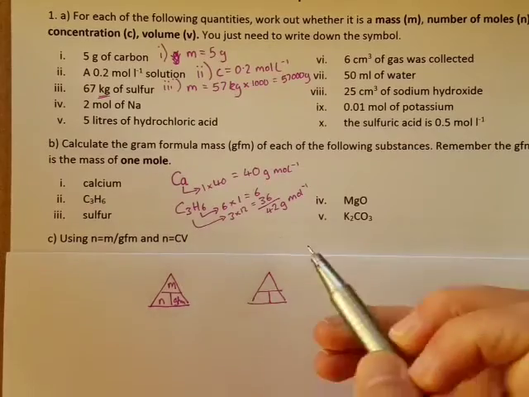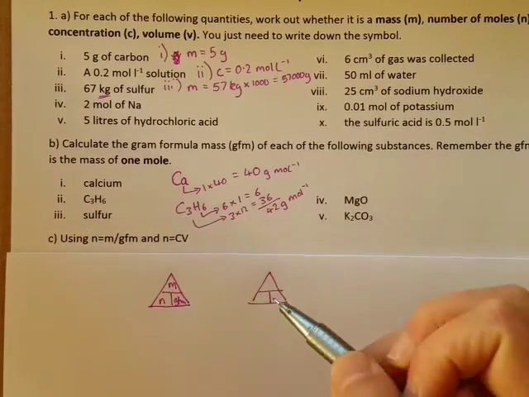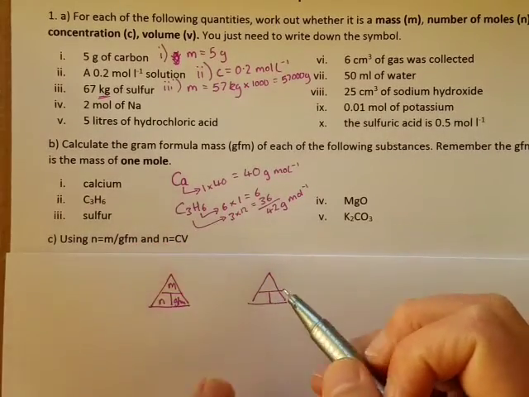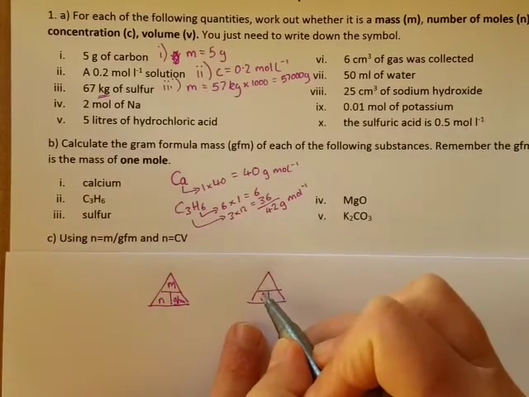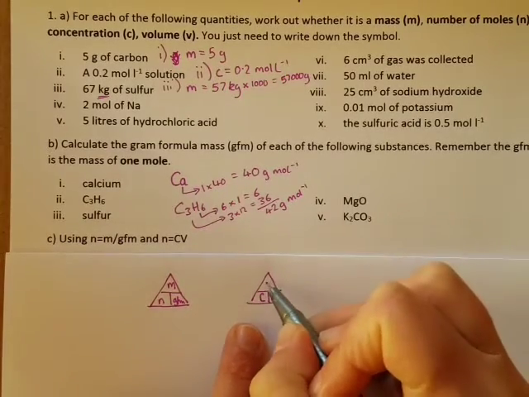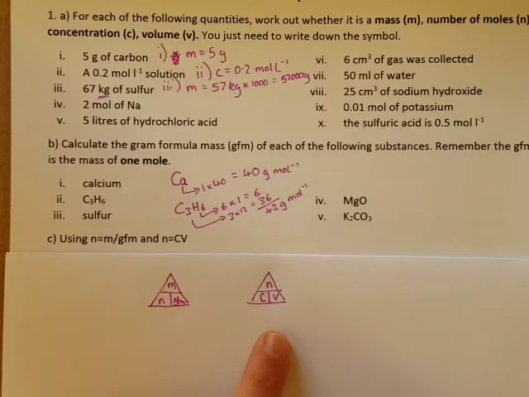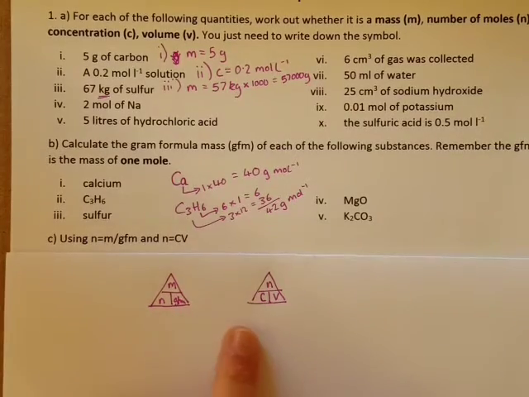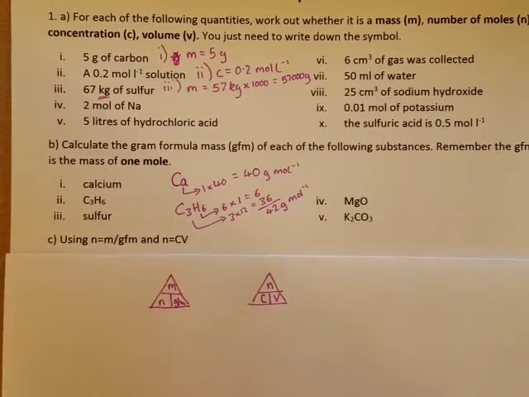When we're doing n equals CV, n is on its own in this equation. You do C times V to get n, so C and V must be beside each other in the triangle, and n must be on top. Okay, so it's worth you learning these if this is how you prefer to rearrange these equations.